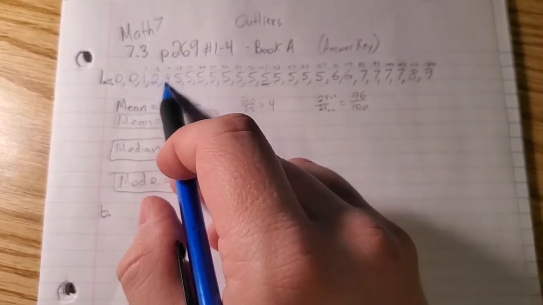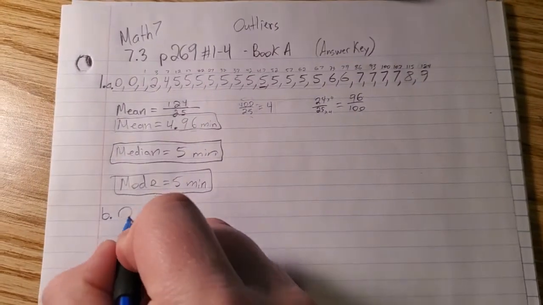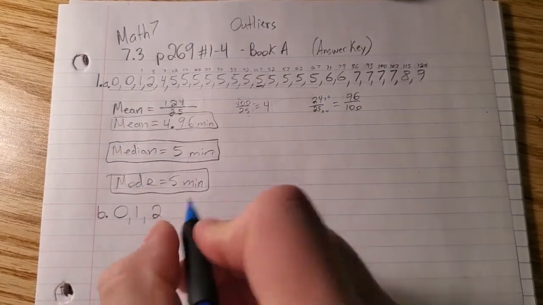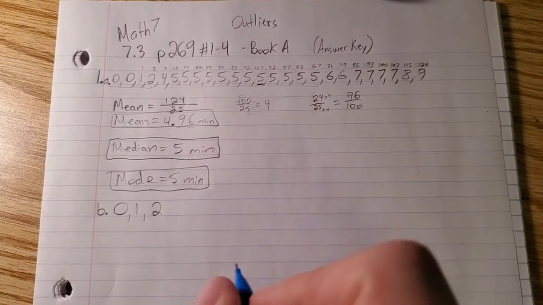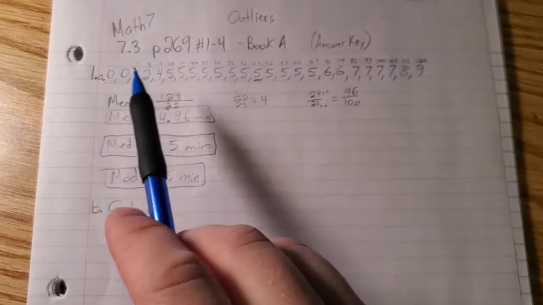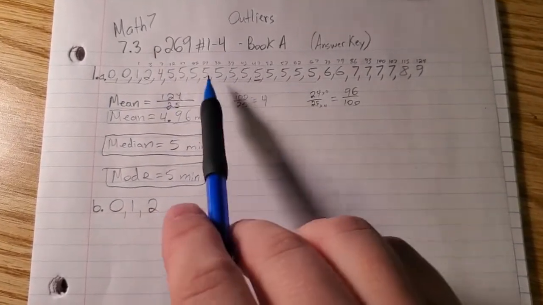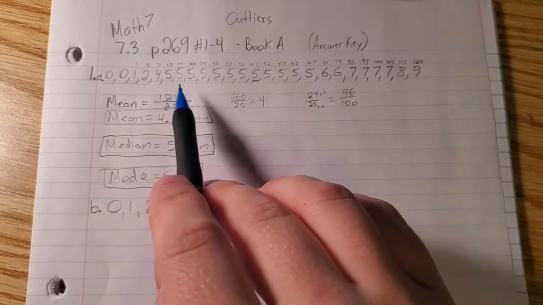There's a 3 missing in here. There's no 3, which would suggest that these numbers here, 0, 1, and 2 would be outliers. Why? Because they are somewhat different from this 5, this median and this mode.